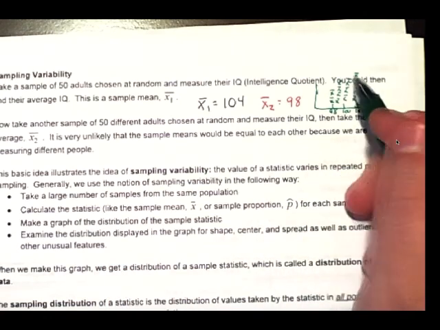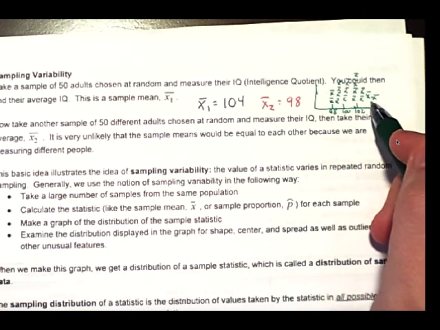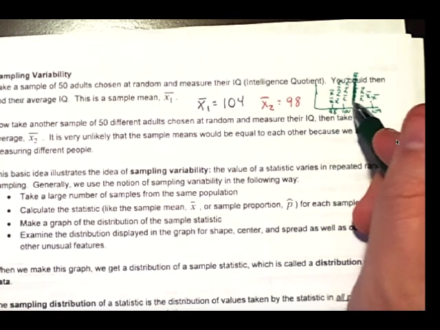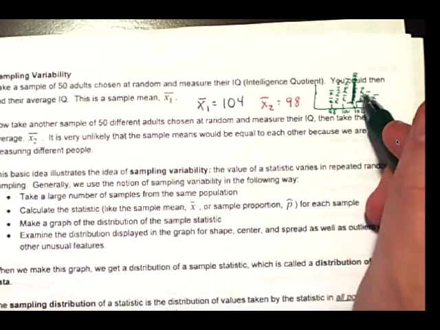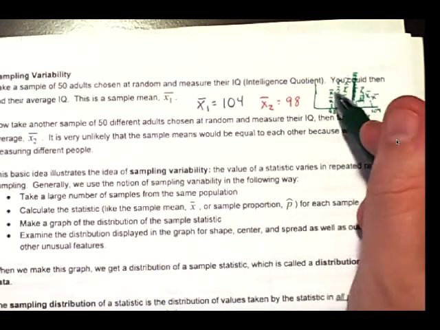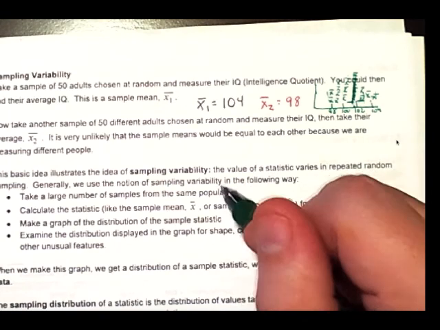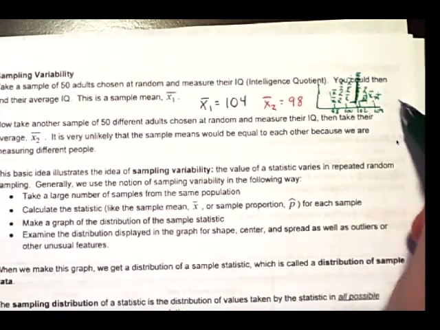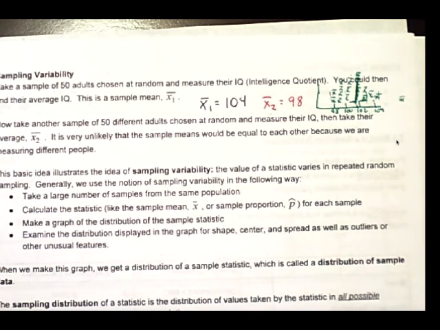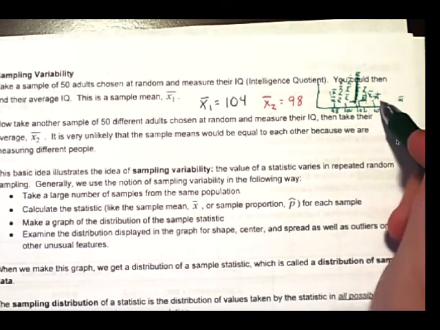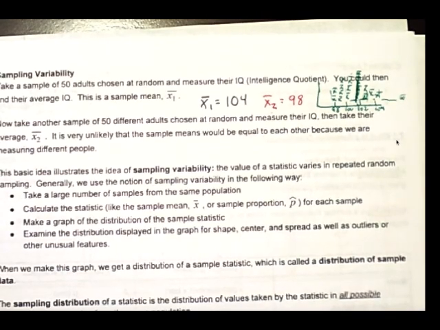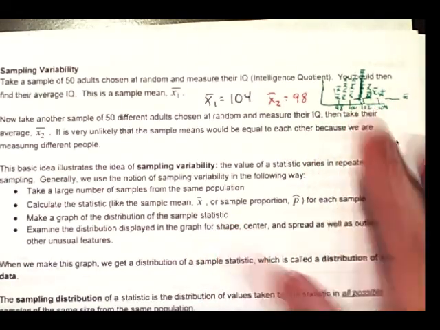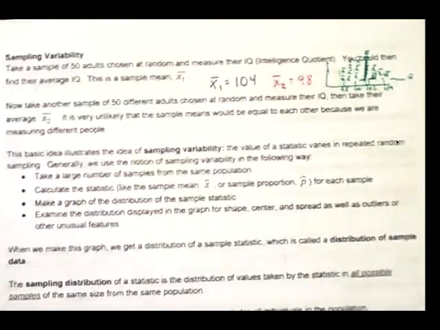So we could estimate what the center was of this distribution. And to me, the way I drew it, the center falls about right there. We could see what the spread or the standard deviation was. If I put it in a calculator, it'd be real easy to figure out the standard deviation of this. And then we could see if there's one X bar way out here, that might be an outlier, or other unusual features like gaps or clusters. So what this would be called, as I looked at different samples, is the distribution of sample data.